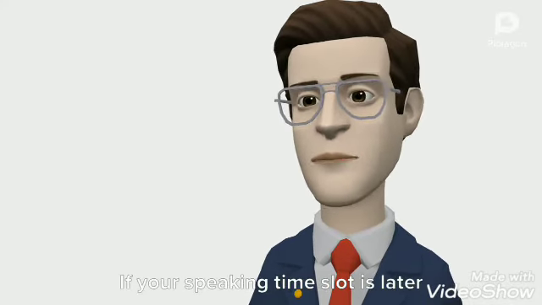If your speaking time slot is later in the day, you will be able to collect your bag from the cloakroom and leave the test venue. 5. When your speaking time slot arrives, you will be asked to enter the room. The interlocutor will greet you and start the recording device before they check your identity.